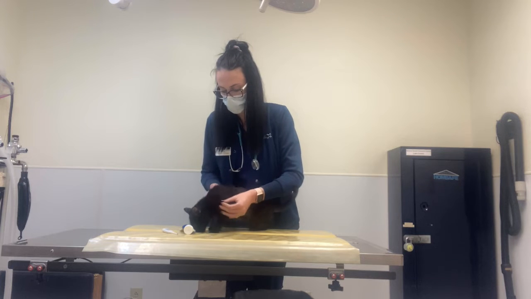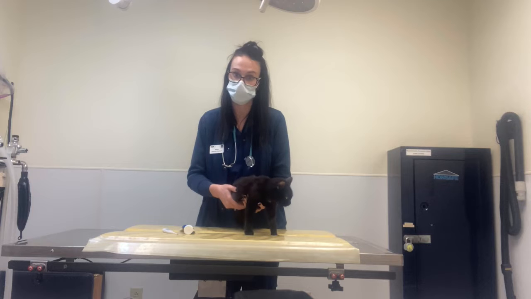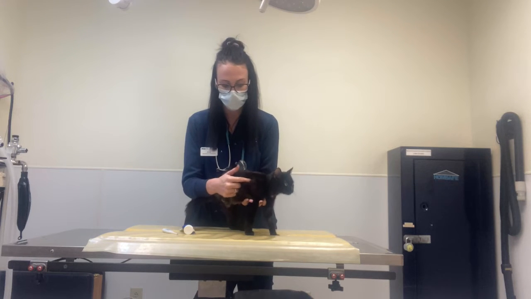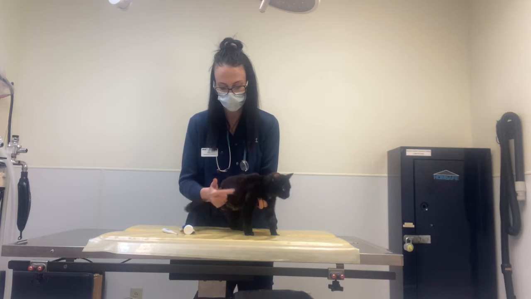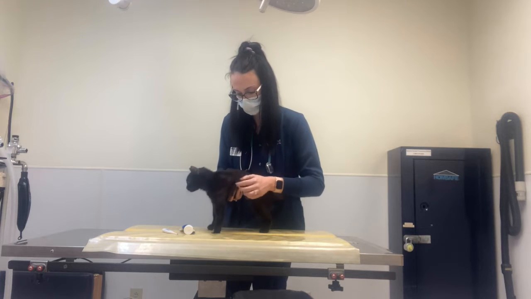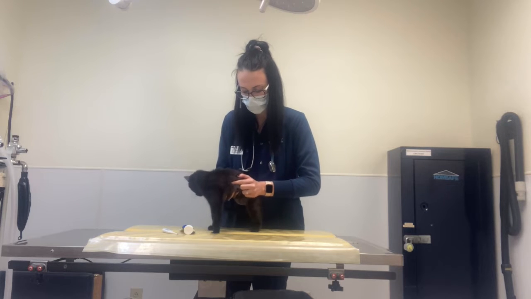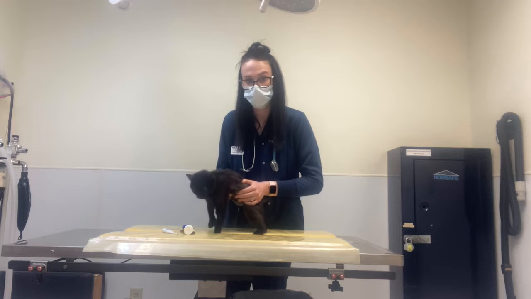For the lungs, for small dogs and cats, you go in an H pattern. That means right behind their shoulder, then in the middle, and then up into the bottom. Same thing on the other side.